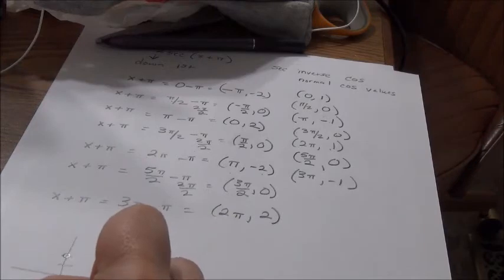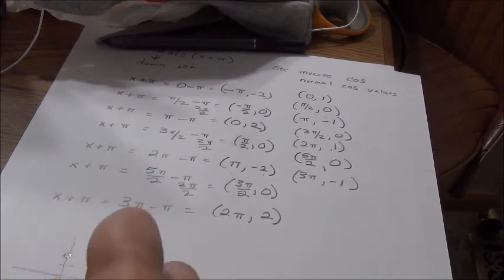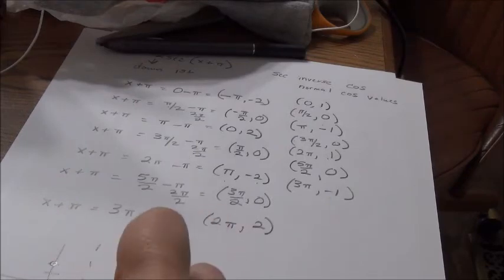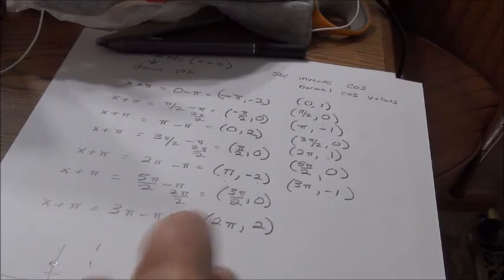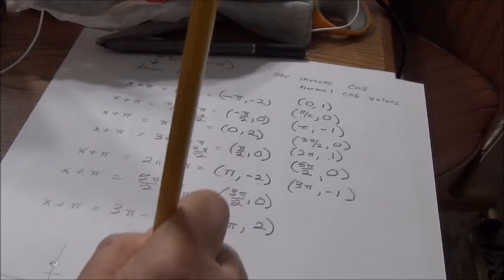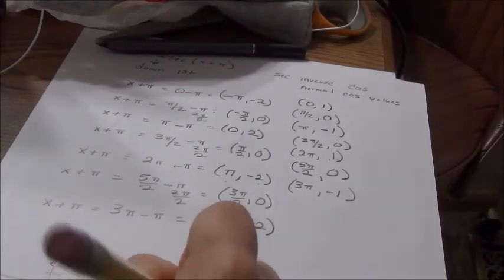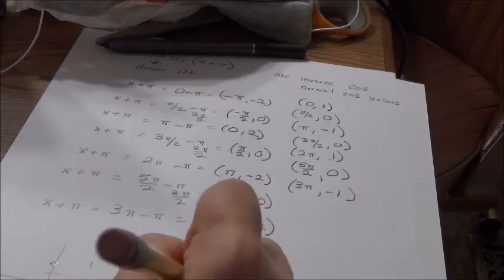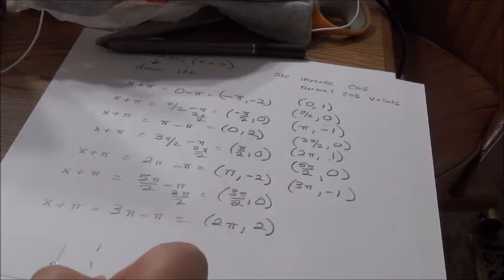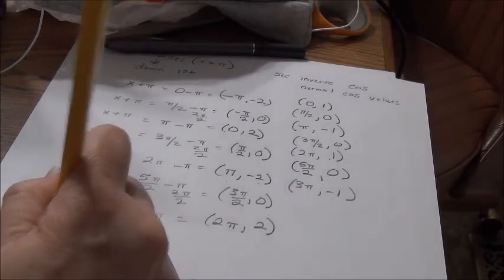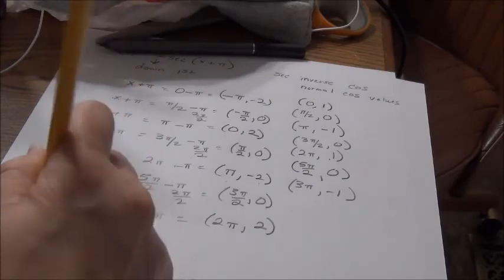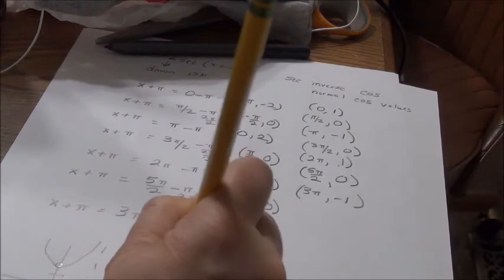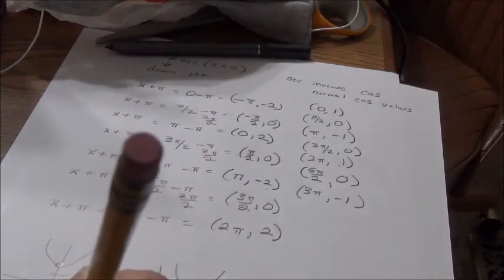I lost where I was. So I have my dot down there. At 3 pi over 2, I'm at 0. So again, I'm going to have an asymptote. At 2 pi, I'm going to go to +2. And so I probably have enough things there. And I hit graph. When you hit graph, it should curve here, curve down here, curve up here.